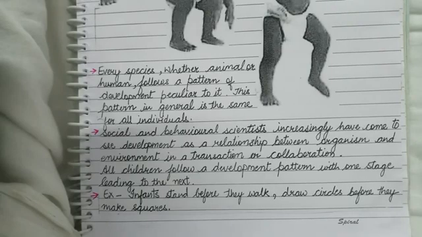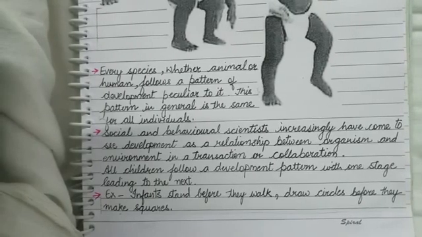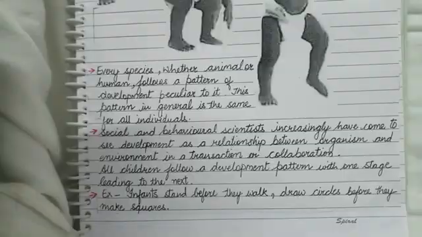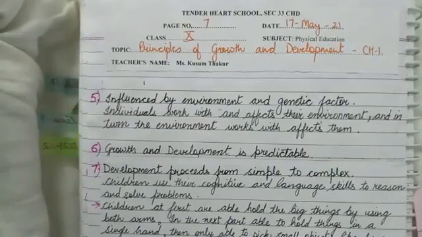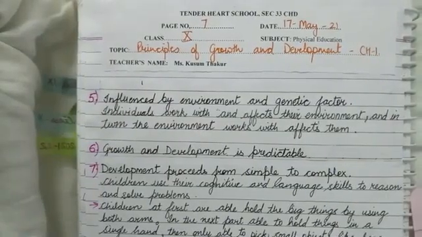In this transaction, all children follow a developmental pattern with one stage leading to the next. Infants stand before they walk, and draw circles before they make squares. Fifth, it is influenced by environment and genetic factors.